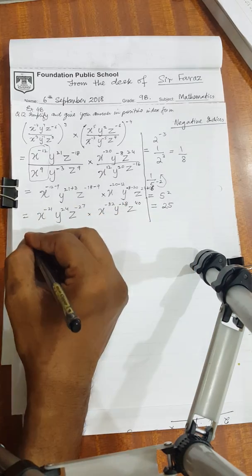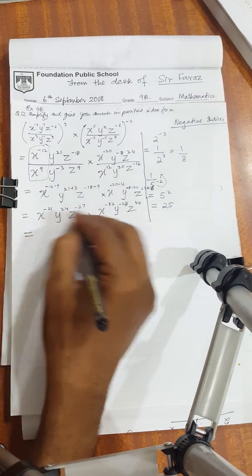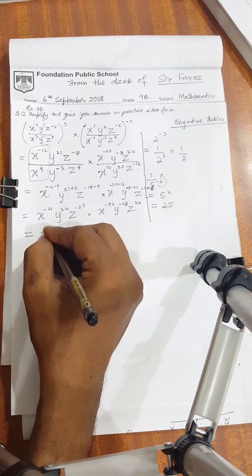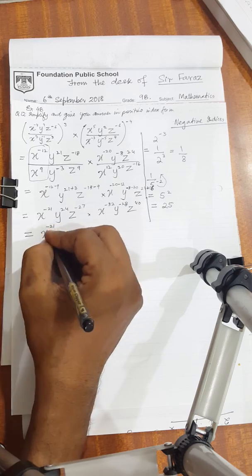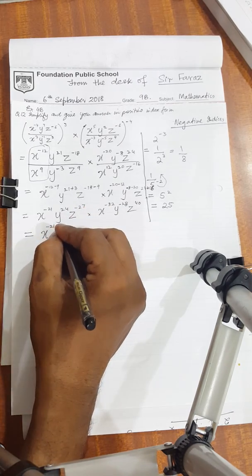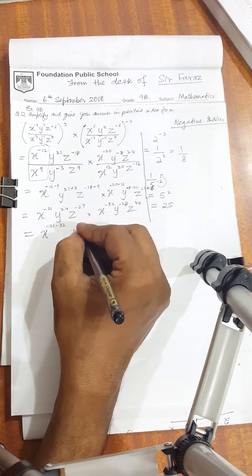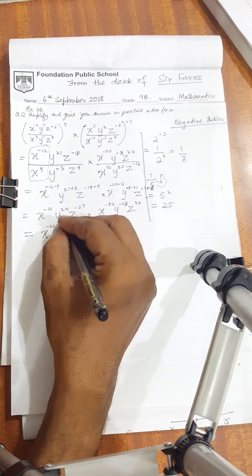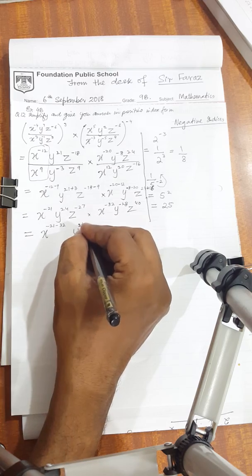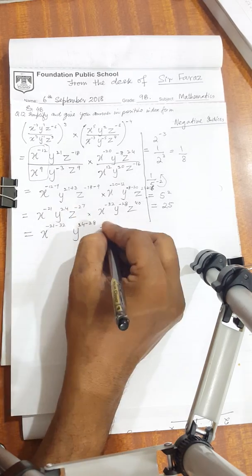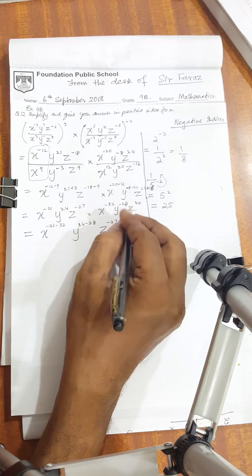Now we can go horizontally. This is x, this is another x, both are being multiplied, we add up their powers. Negative 21, we add up with negative 32. Then we have y 24, we add up with negative 28. Then we have z negative 27, we add up with 40.